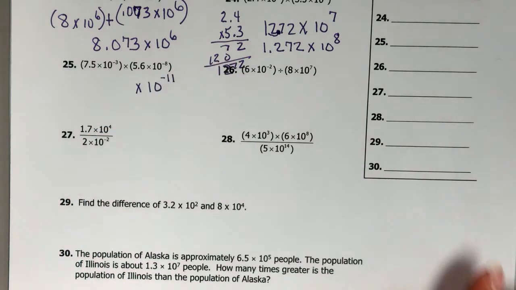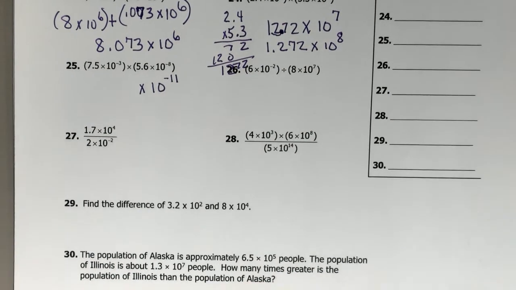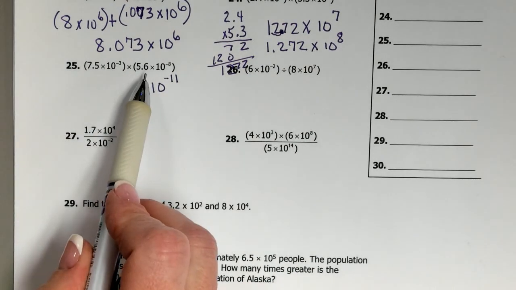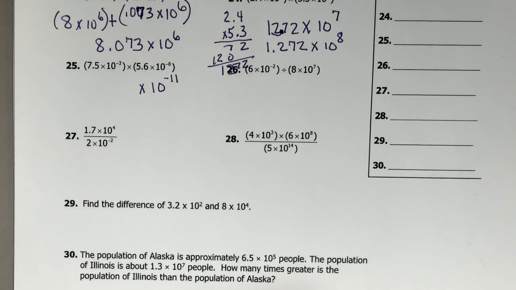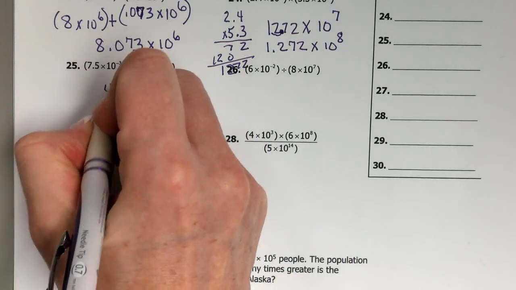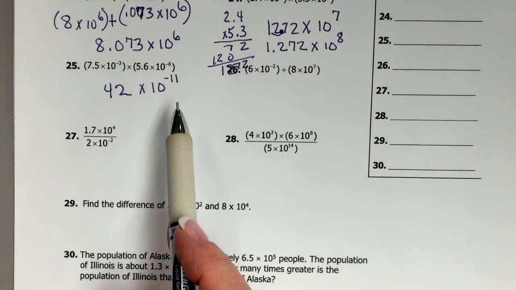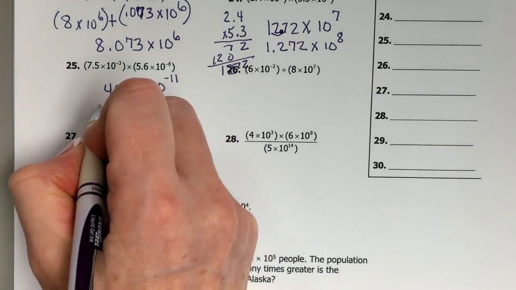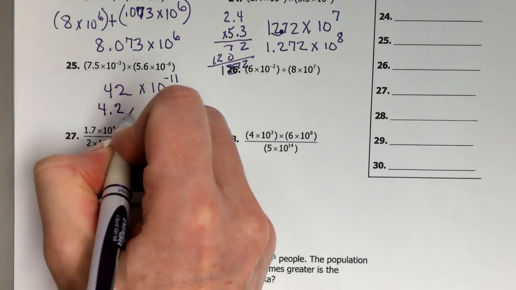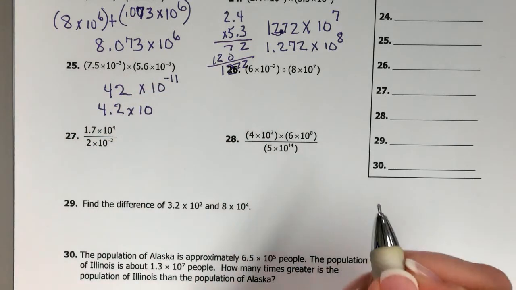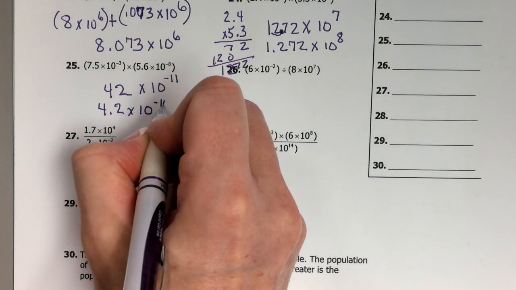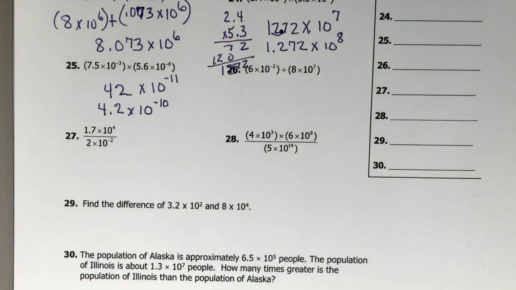And then when you multiplied 7.5 times 5.6, what did you get? 42. Are we good with that as our final? No. Where's the decimal got to go? Behind the 4. And then what's going to be our new exponent? -10. Because if we're adding 1 to -11, we're at -10. How many got that one? Okay. Getting better.